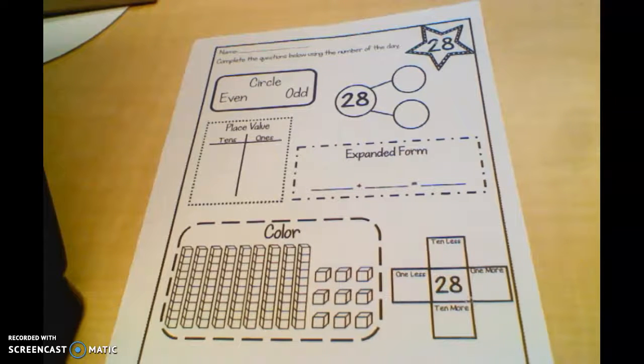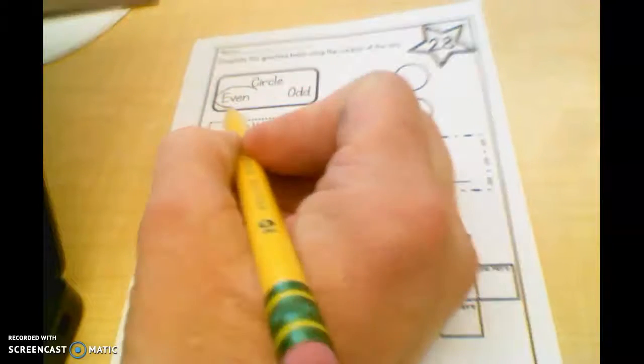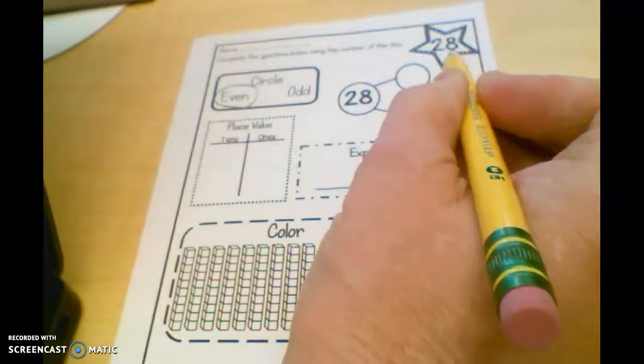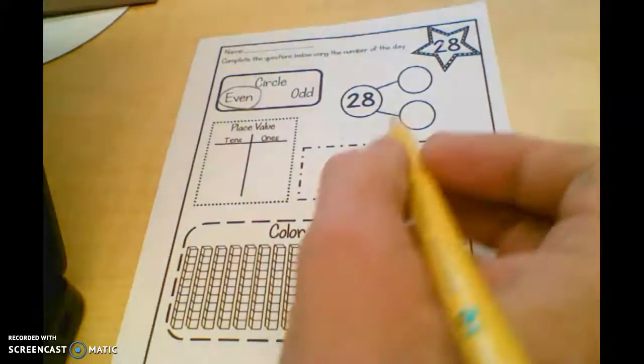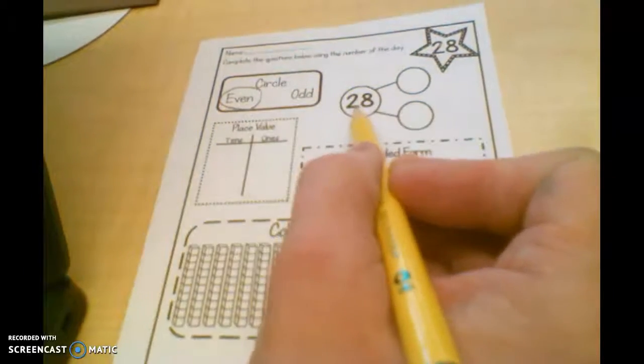So the very first thing we're going to determine is, is it even or is it odd? So we know from saying 2, 4, 6, 8, those are our even numbers, so we're going to call this one even since this number ends in an 8. All right, so next we're going to do our place value with the circles.